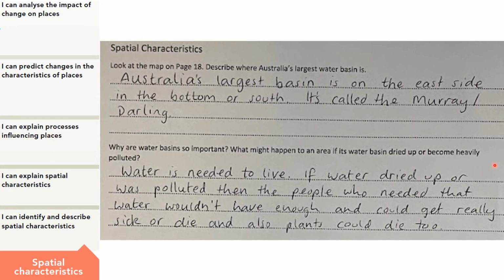So they've been asked to look at a map showing spatial characteristics of Australia's largest water basin. Australia's largest basin is on the east side in the bottom or south. It's called the Murray-Darling. So have they identified some spatial characteristics? Yep, they've said it's in the east or south. I mean, it's pretty basic, but they have done it. Yeah, east, south, and they've called it the Murray-Darling. So that's the spatial characteristics. It's in the east and the south of Australia.